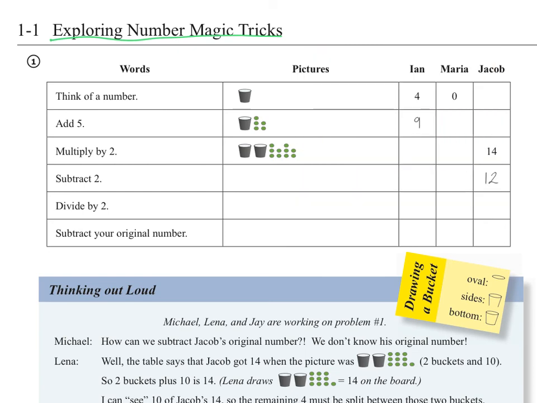The first problem we're looking at has this table. And it's one of those magic tricks where you start out by saying, think of a number. And they're going to show this in pictures every step of the way. And then we have three students, Ian, Maria, and Jacob. And we're going to follow what they do with their numbers every step of the way as well.